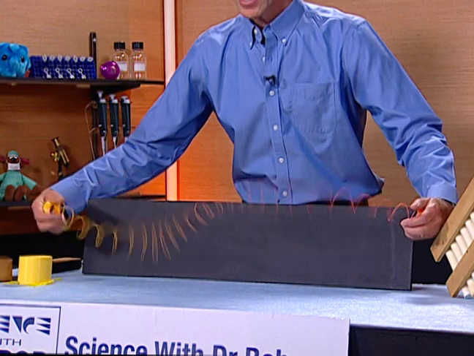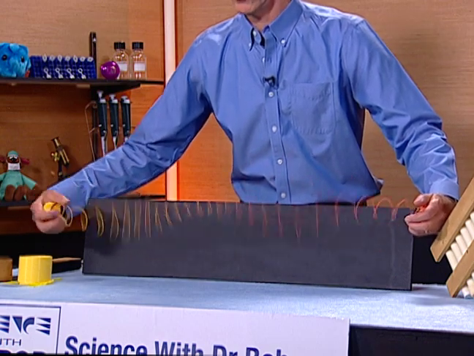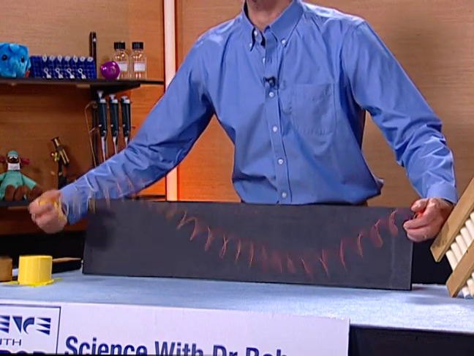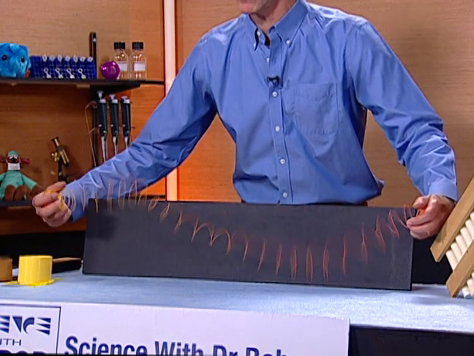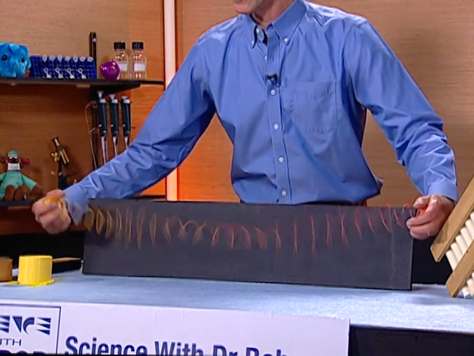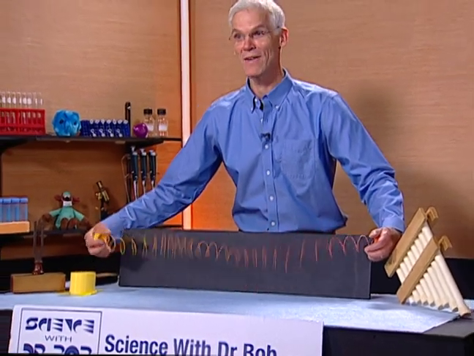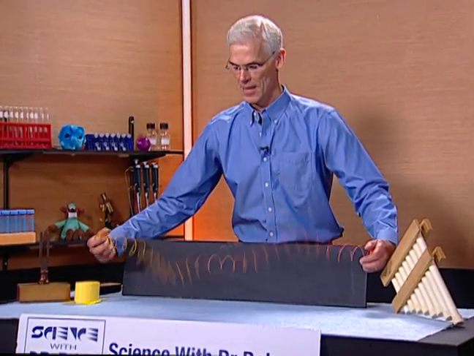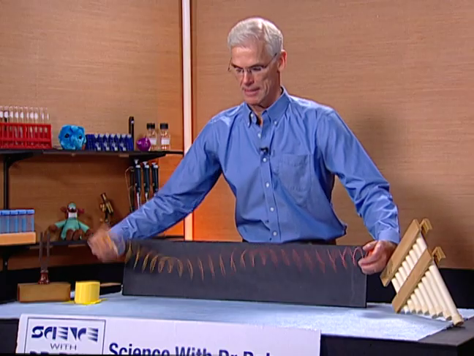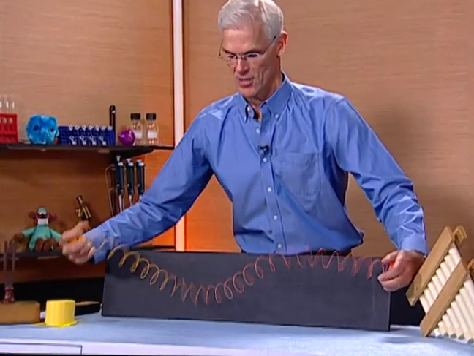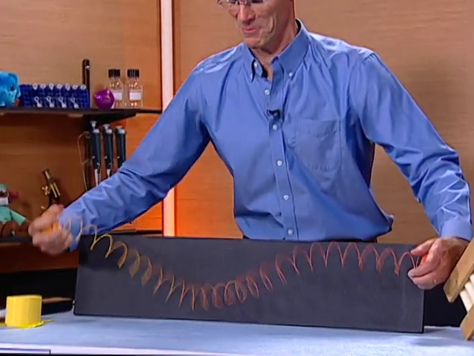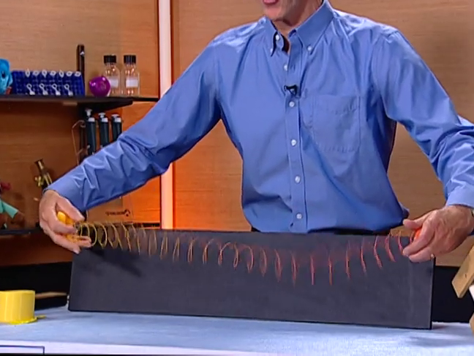Now, in fact, this looks like two waves. They appear to be standing in place. We call them standing waves. But in fact, that is the product of the waves I'm sending down adding to the waves that are bouncing back. Now, if I add even more energy, I hope I can do it there. You can see three waves sometimes. That's called the third harmonic.